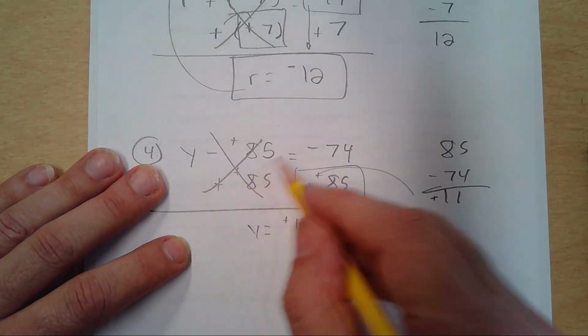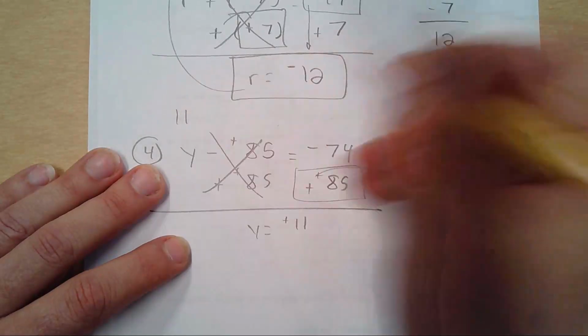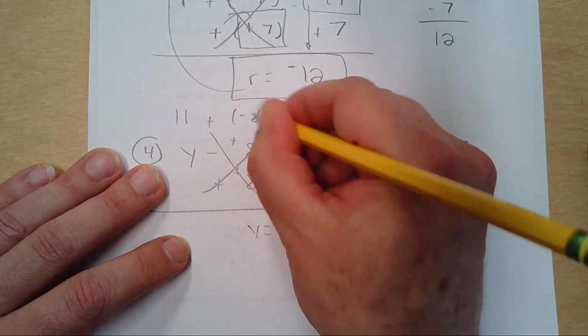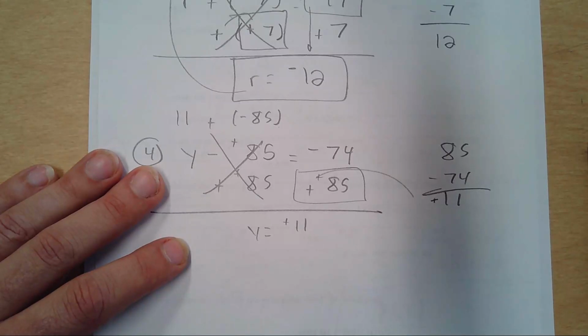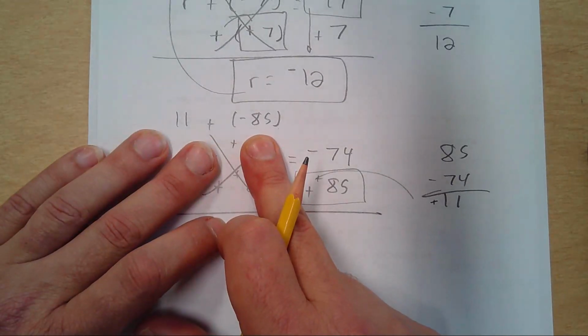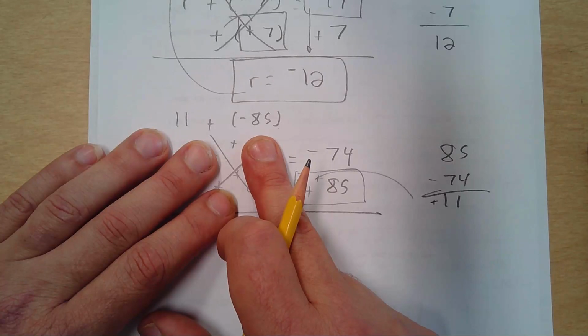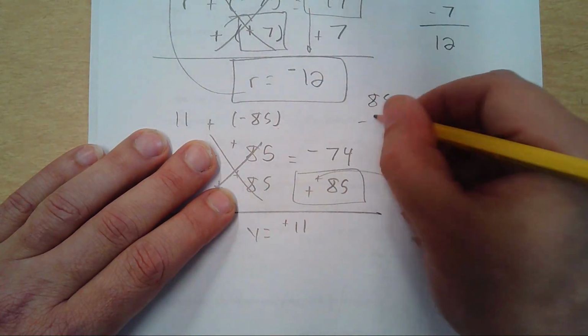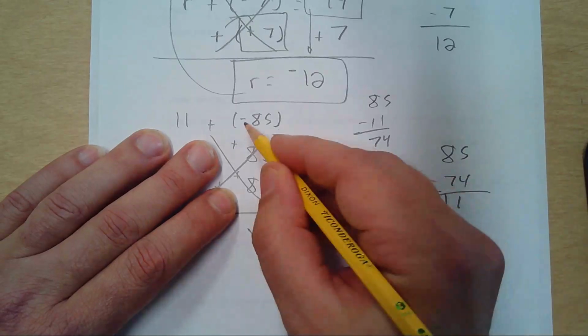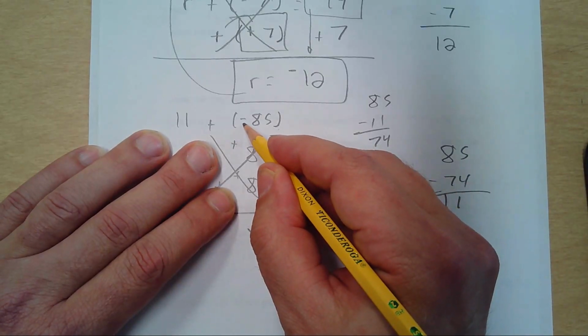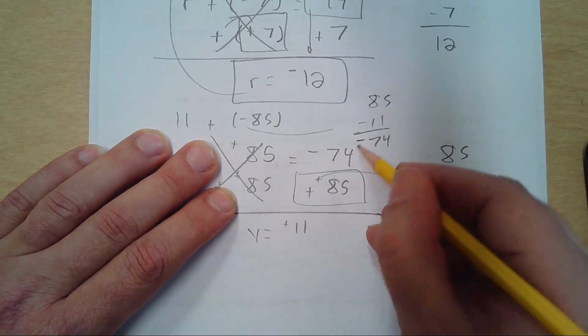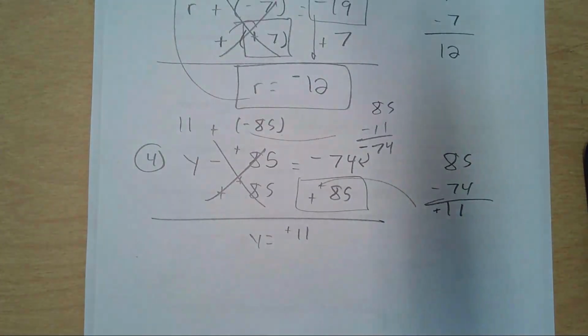11 minus 85, or plus a negative 85 if I add the opposite. Signs are different, right? So greater absolute value, subtract lesser, gives me 74. Carry the sign from the greater absolute value. Negative 74. That's right back to where I started when I plug positive 11 into the equation.